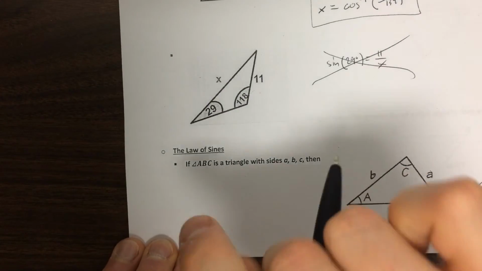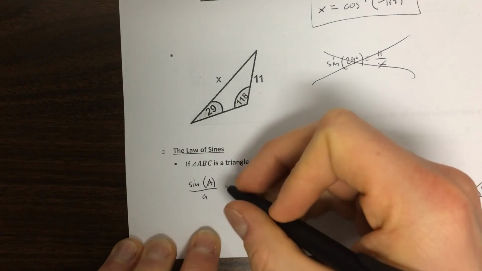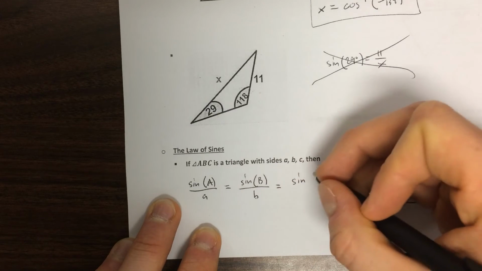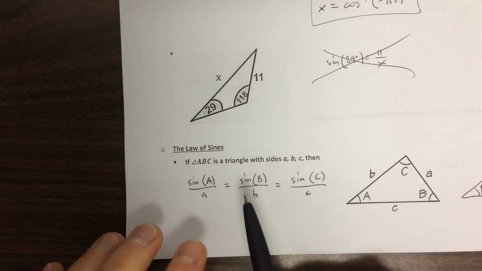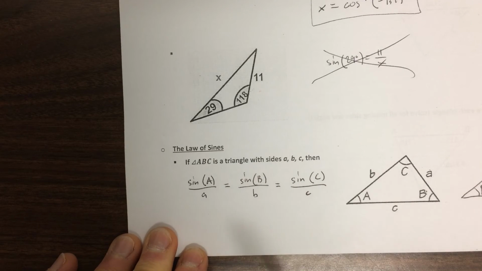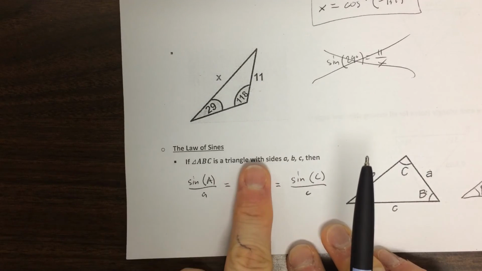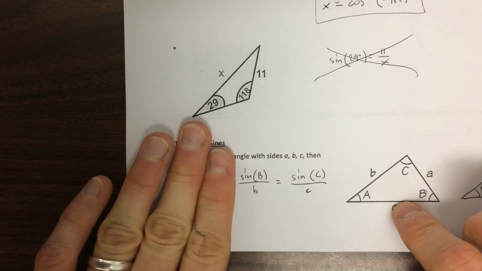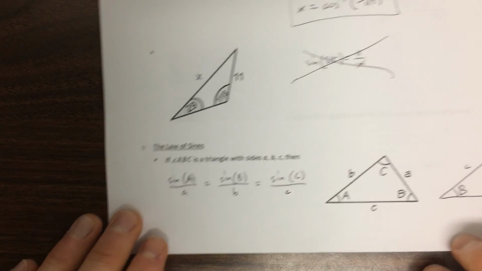Now, as long as we have these triangles, what the law of sines says is that sine of big A over little a is equal to sine of big B over little b, which is equal to sine of big C over little c. Essentially what's happening here is we can choose any two. You're not going to use all three at the same time. If we're given the A's and the C's, we can ignore the B part and say sine of A over a is equal to sine of C over c. If we're given the B's and the C's, we can ignore the A part. If we're given the A's and the B's, we can ignore the C part. That's what this law is saying.